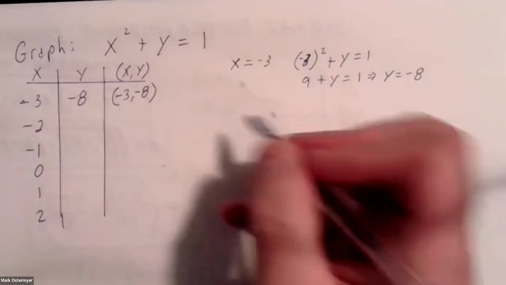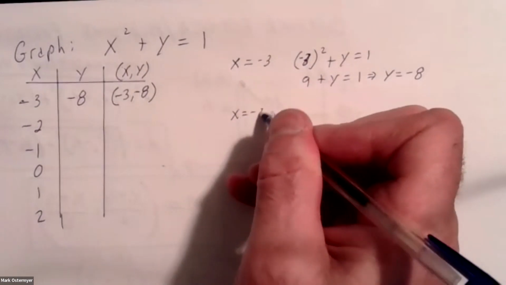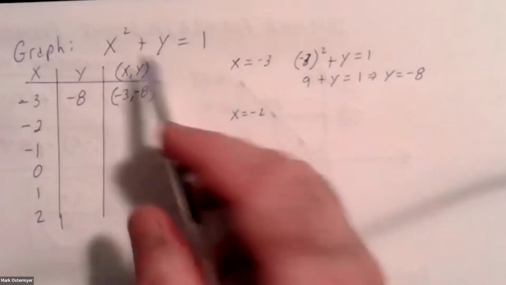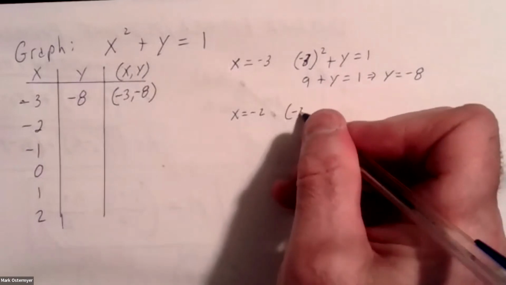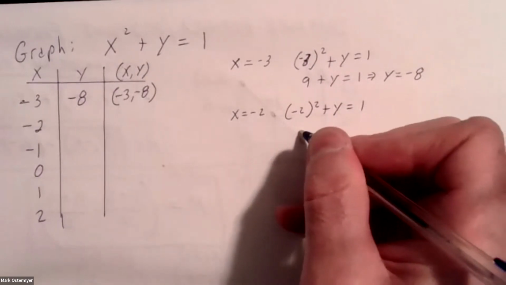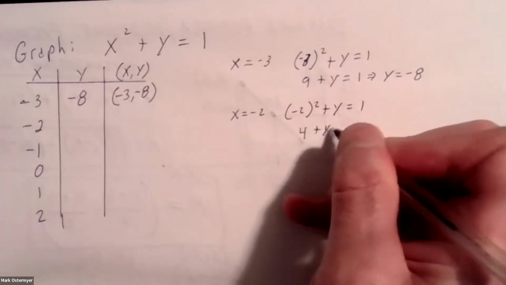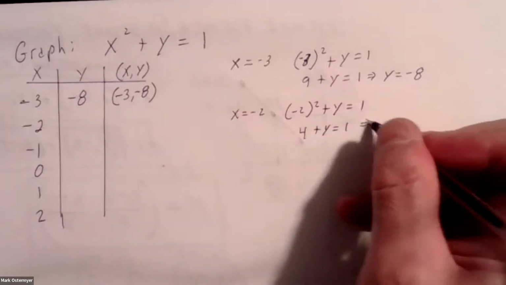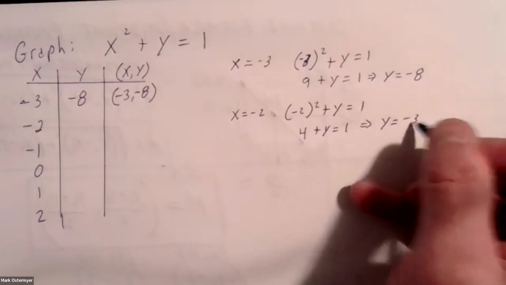If x is equal to negative 2, what's y going to be? Replace x with negative 2 in the equation and solve for y. Negative 2 squared is going to be 4. 4 plus y equals 1. Subtracting 4 from both sides, we get y is equal to negative 3.